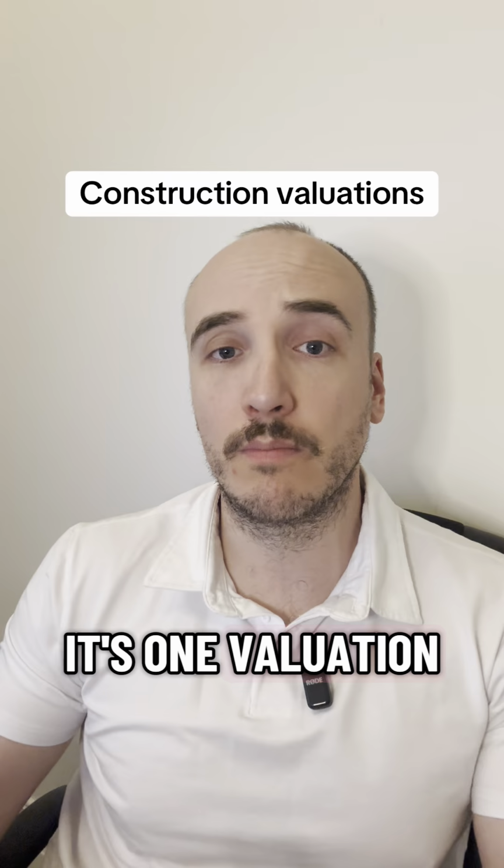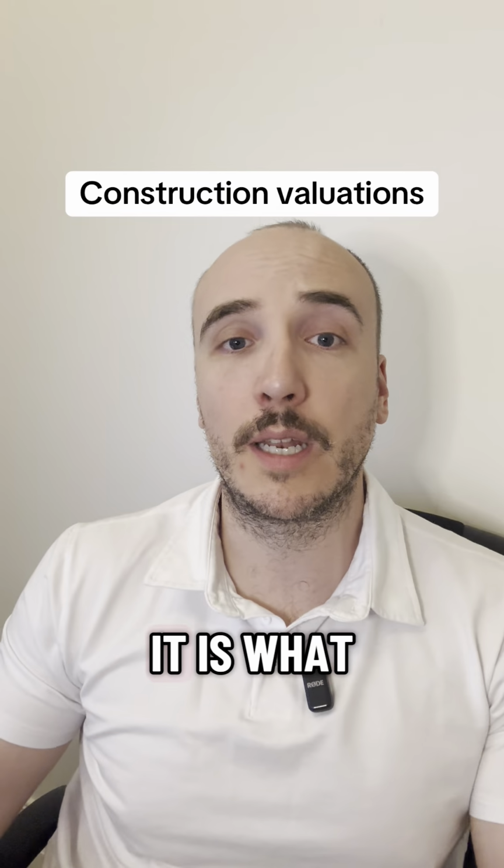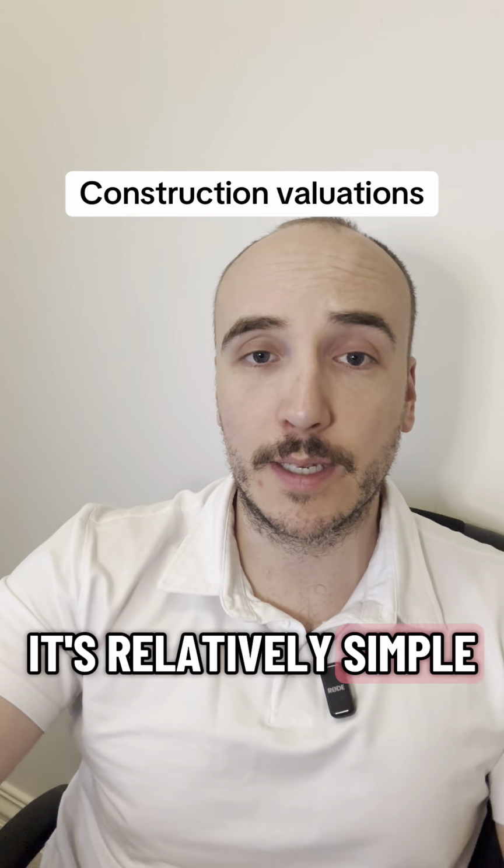How do valuations work when it comes to construction loans? So typically with a normal loan, you get a valuation of the property. It's one valuation. It is what it is, and it's relatively simple.